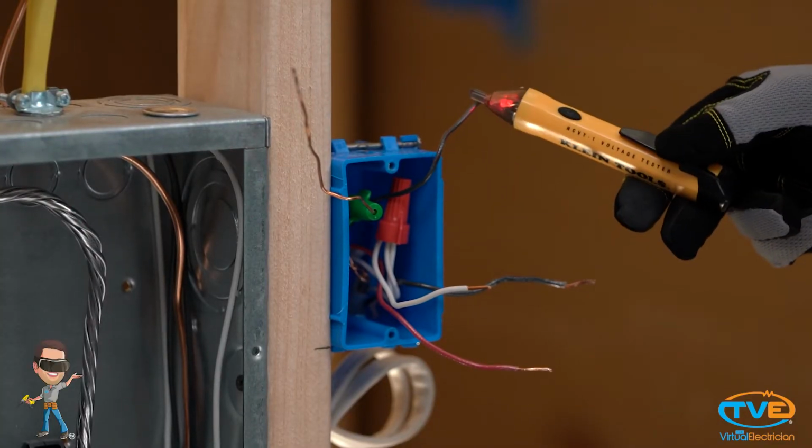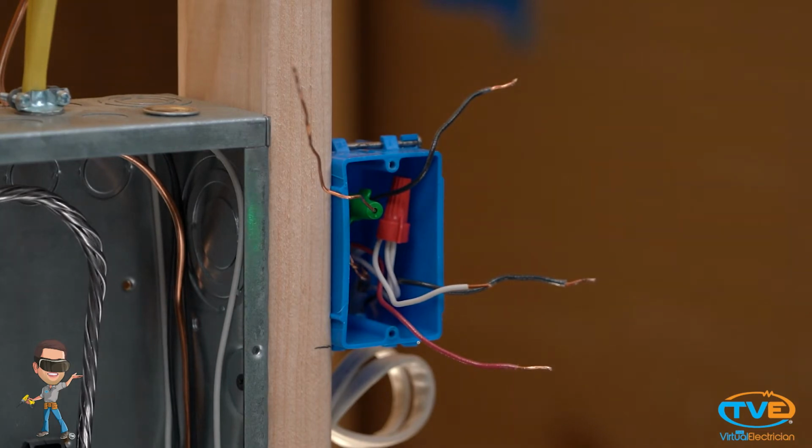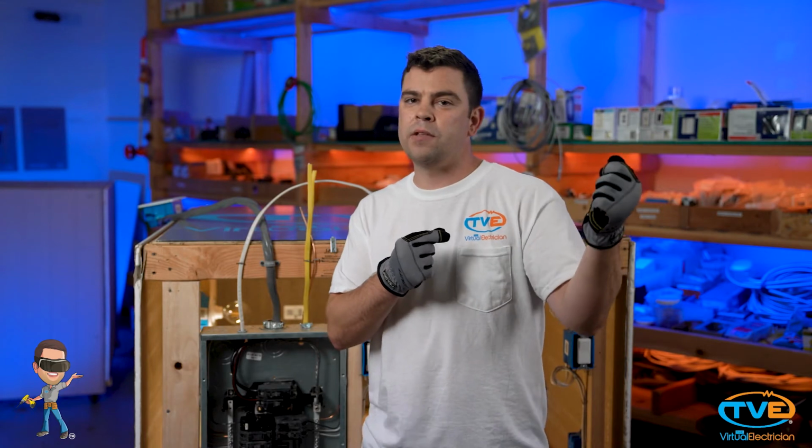You can test your switch with a presence tester. Put the tester on the hot wire to make sure the switch is getting power. Then, turn on the switch and see if that power moved to the other screw on the switch. If it didn't, you found your problem.